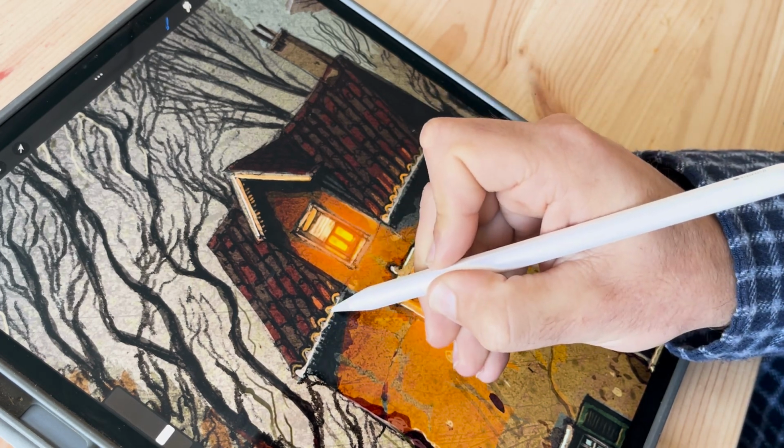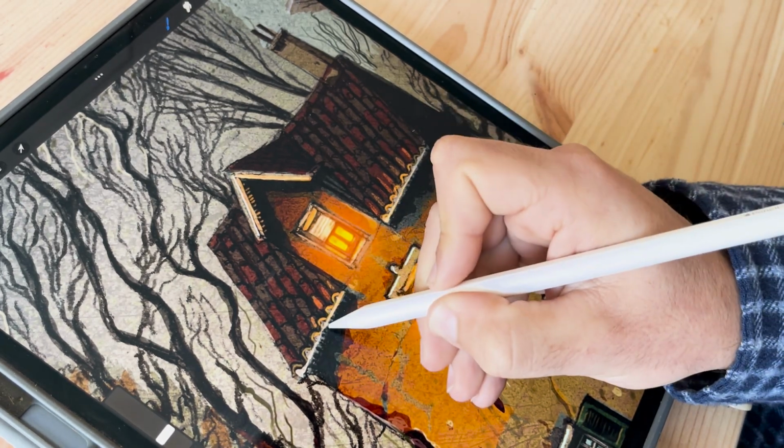And that's pretty much it. This is how I add lights to my illustrations.